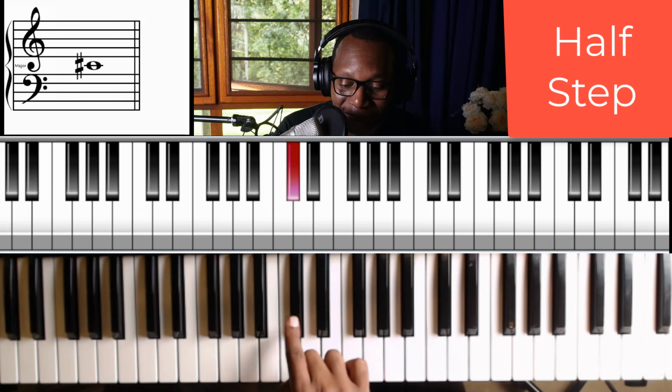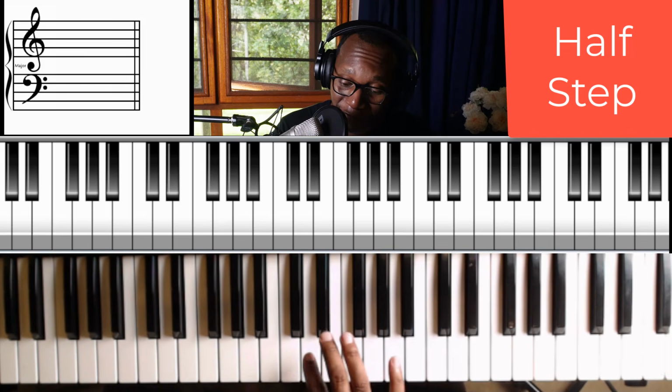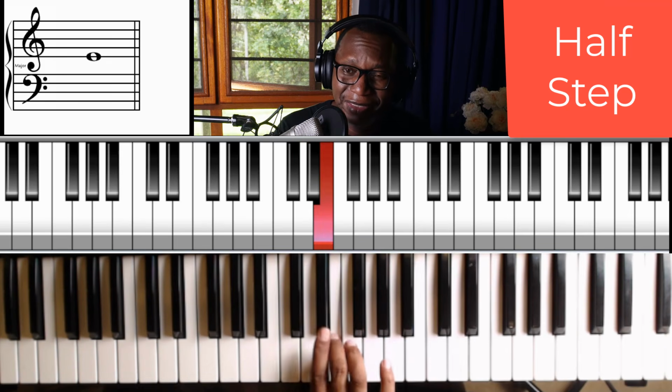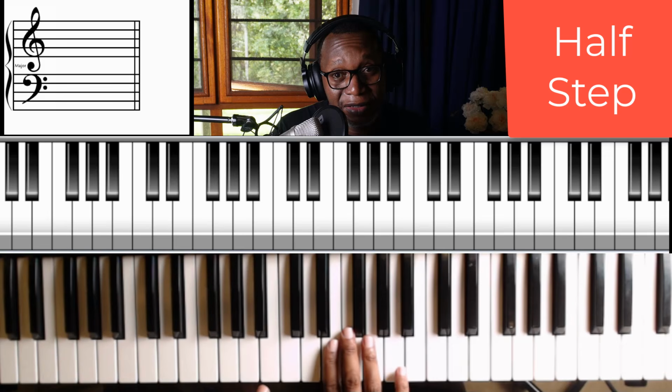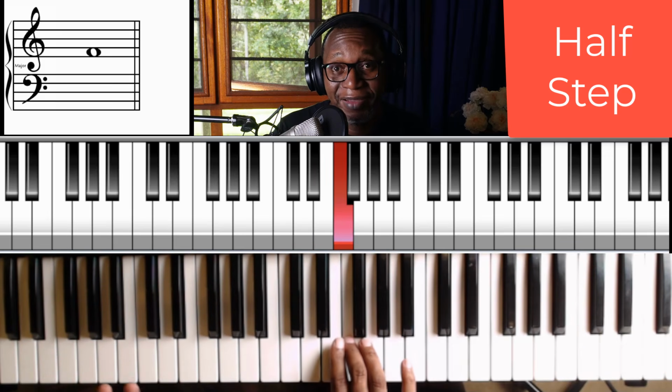Likewise, if I go from this C sharp to D, that's also a half step. If I go from D to D sharp, that's a half step. D sharp to E, that's a half step. Even going from E to F, that is a half step.